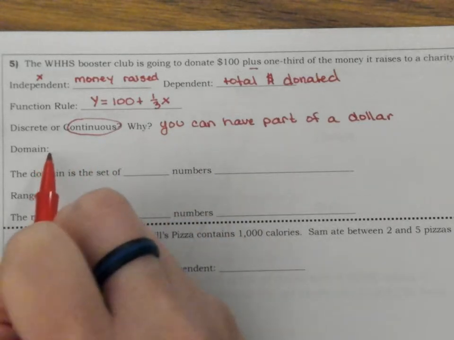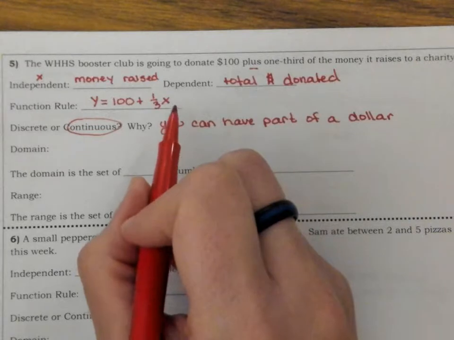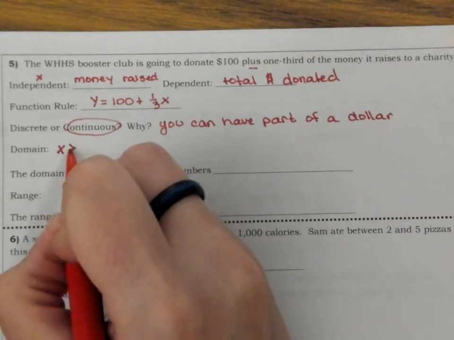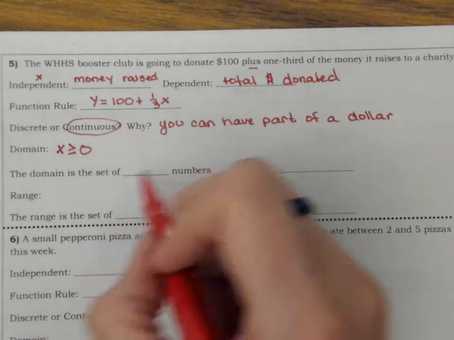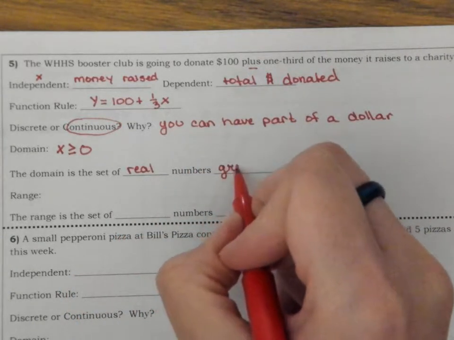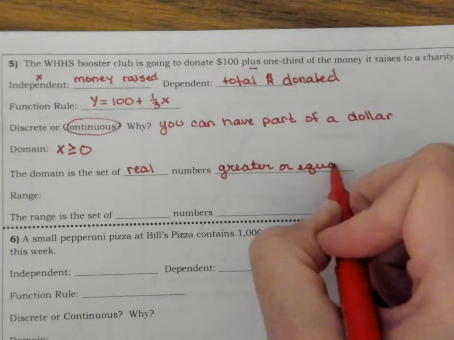My domain would be anything that I raise, but it's not going to be all real numbers. I'm not going to have negative numbers, but I can say it's anything bigger than or equal to 0. Maybe we don't raise any money. So the domain is a set of all real numbers greater than or equal to 0.